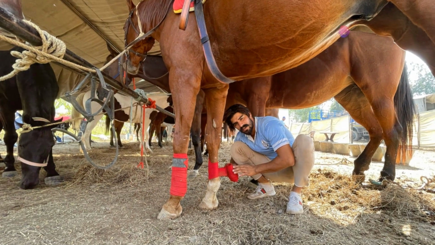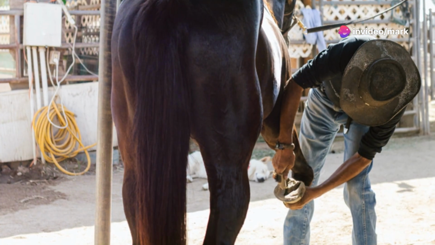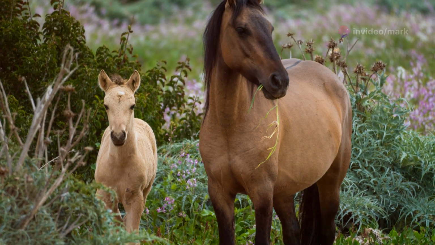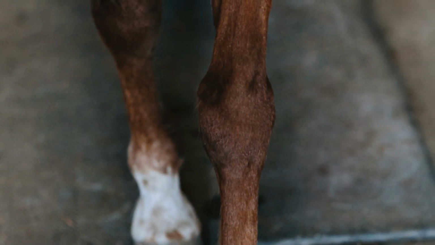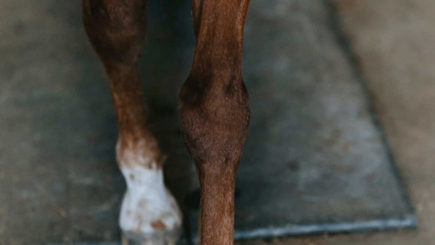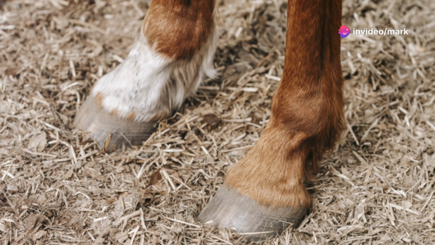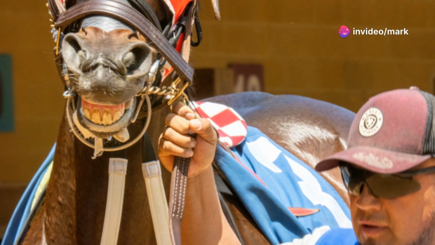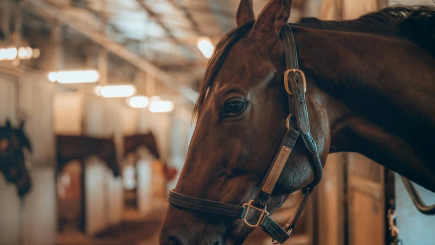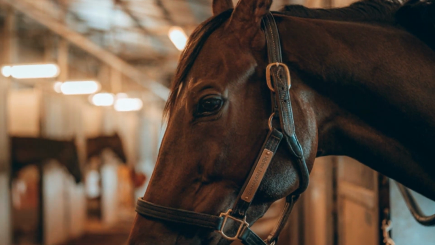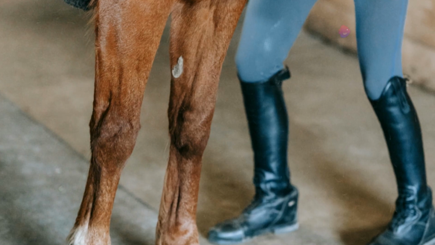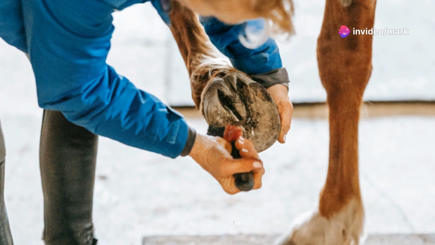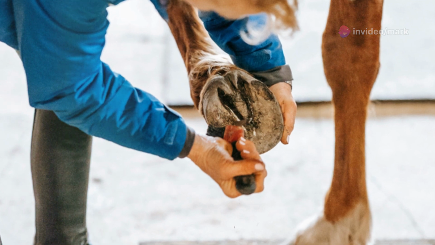Navicular syndrome is most commonly diagnosed in horses between 7 and 14 years old. However, it can occur at any age. Certain breeds, particularly those with upright conformation or small feet, are predisposed to navicular syndrome. Quarter horses, thoroughbreds, and warm bloods are some breeds where navicular syndrome is frequently observed. The syndrome often presents as bilateral lameness, meaning both front feet are affected, although one foot may be worse than the other.